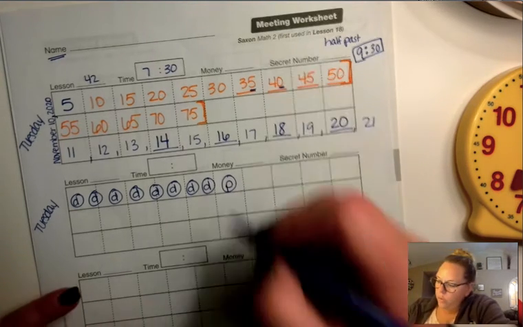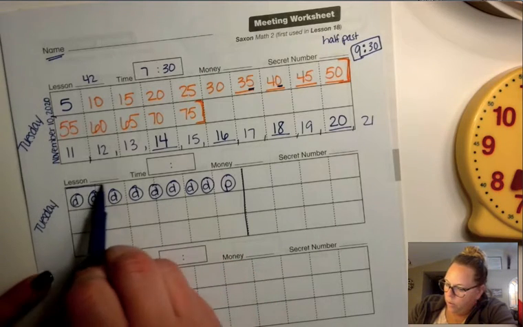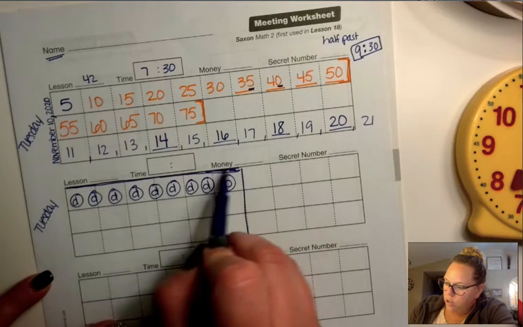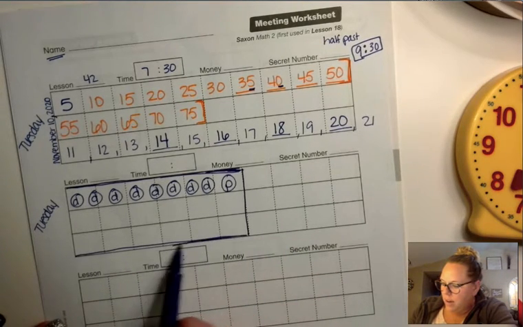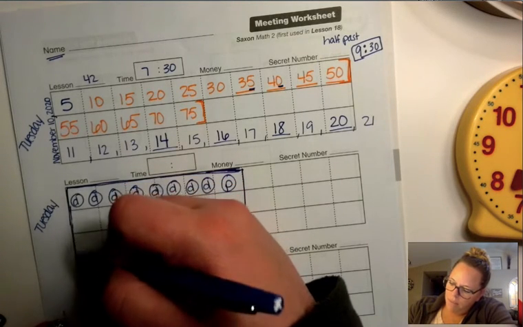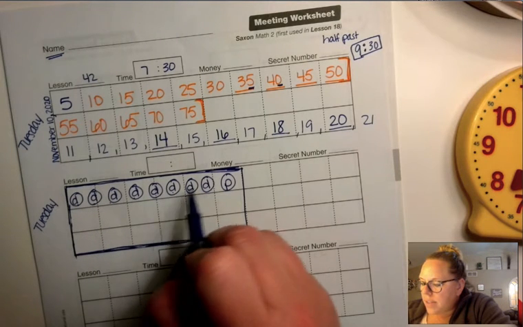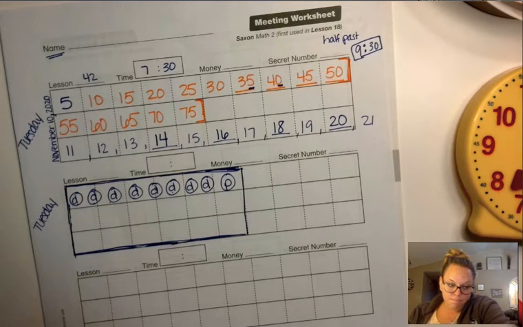Okay, so if you're taking a look at what I have here, I'm working in this area over here. Because we have a shortened week, we're going to take 2 spaces for each day this week to get our extra work in. Okay, so here we're working with our money. You can see I have 1, 2, 3, 4, 5, 6, 7, 8 dimes, and I have 1 penny. 8 dimes and 1 penny.